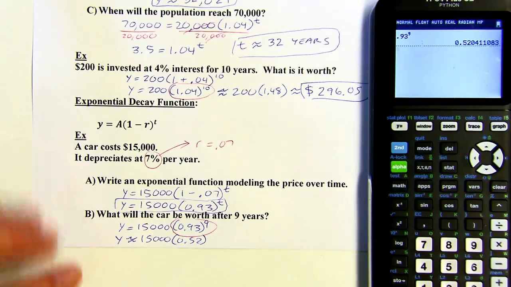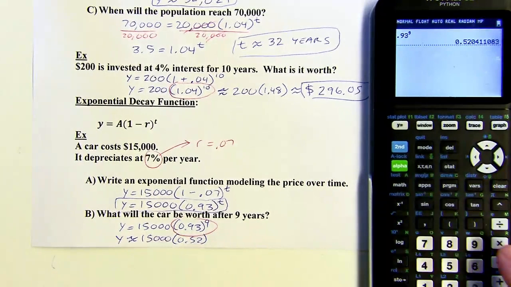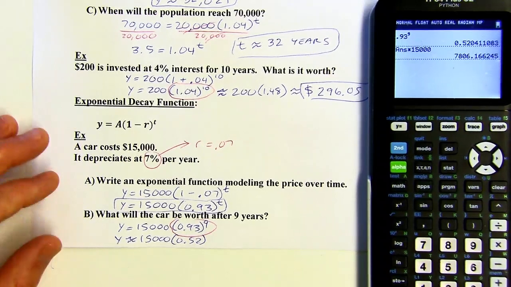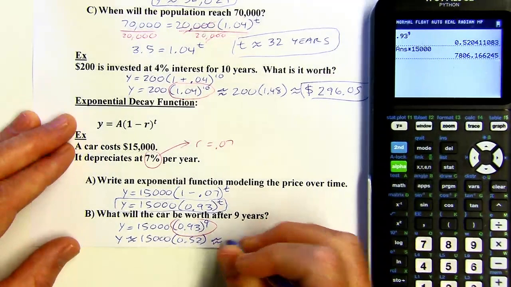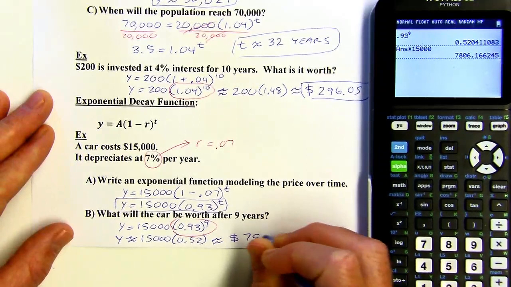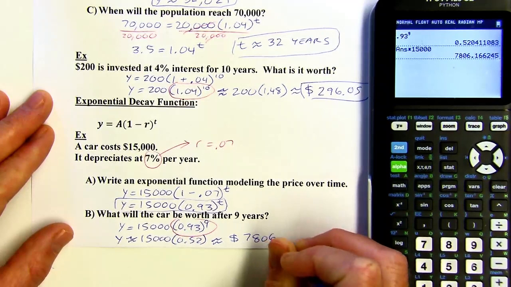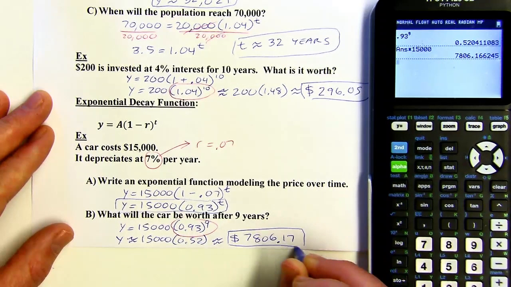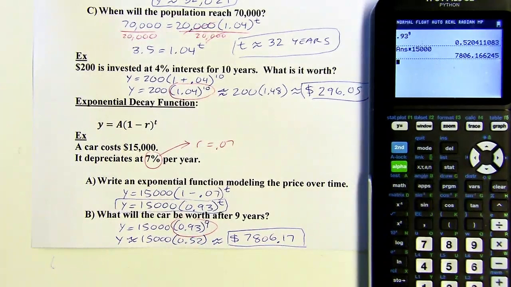Okay, and I'm going to use the nice long decimal and multiply that by 15,000. Okay, and we're talking about money again, so I'm going to go to the nearest cent. So $7,806.17 it's going to round to. Okay. All right, let's try another on the next page.